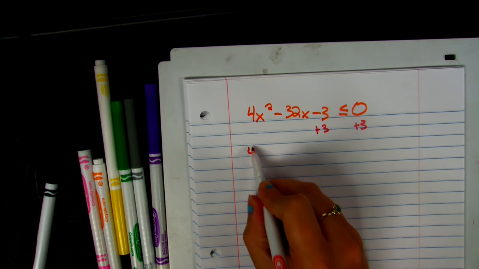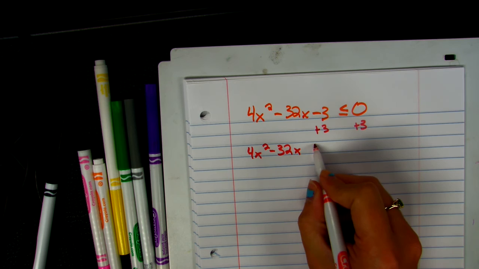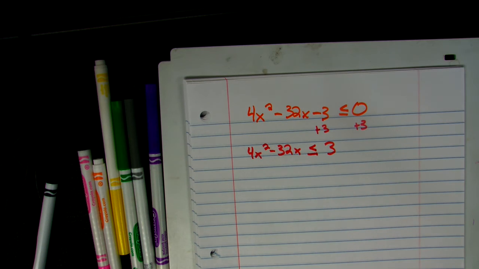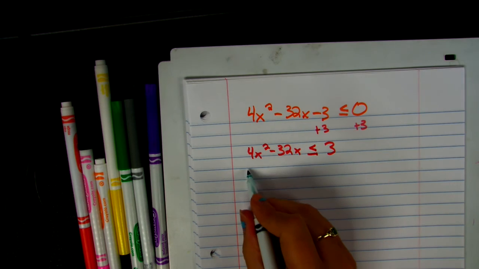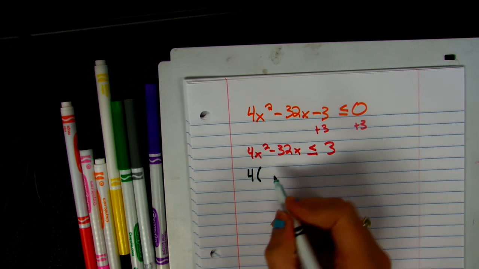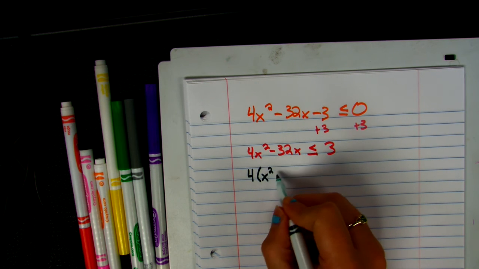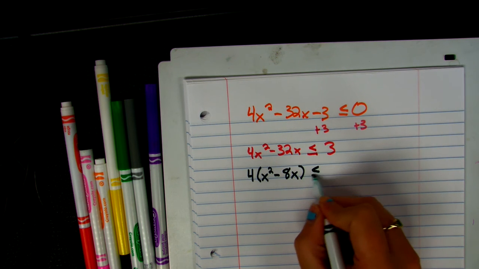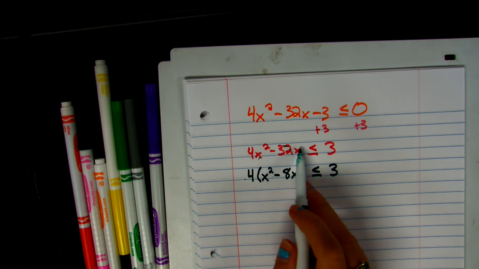So then we get 4x squared minus 32x is less than or equal to 3. Okay, in order to complete the square, we have to get rid of that a term, which is a 4. So we need to factor out that a term. When I factor it out, I end up with 4 times x squared minus 8x is less than or equal to 3. Because 4 times x squared is 4x squared, and 4 times negative 8 is negative 32x.